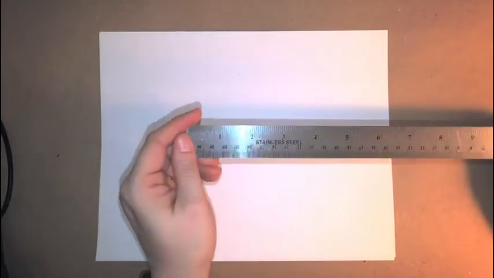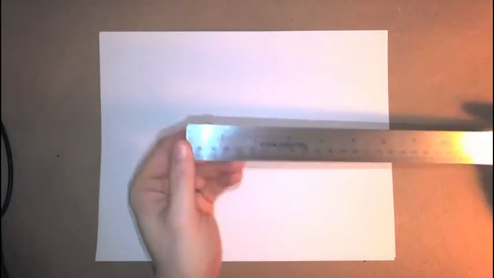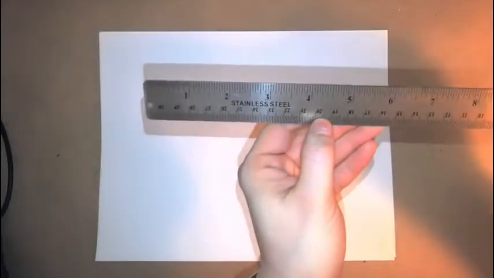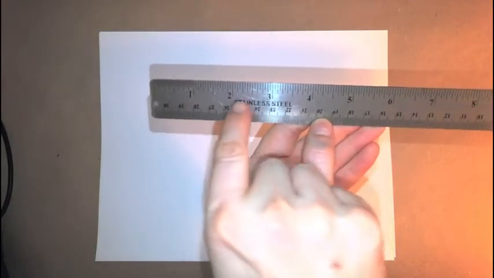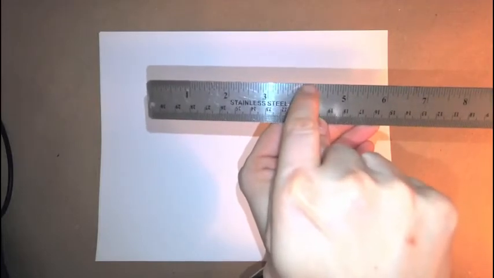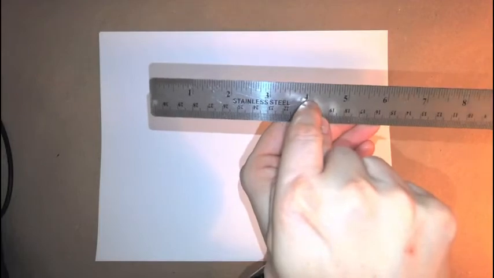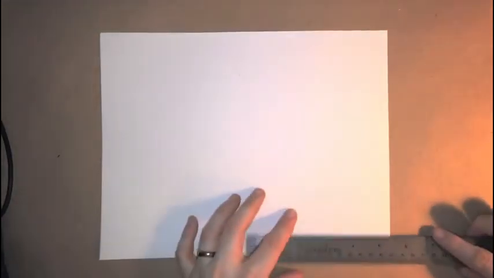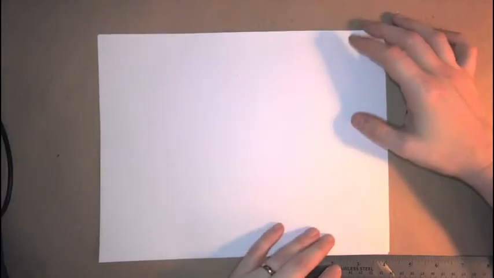And I've got a ruler here. Now I've got this really hardcore ruler, but you just need a ruler. And I'm going to look on my ruler until I can find, so there's 1, 2, 3, and 4. I'm going to make sure that my square is going to be 4 inches. So I'm going to put the 4 next to the corner of my paper.